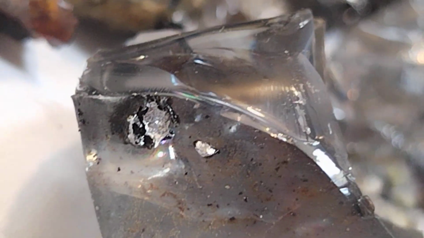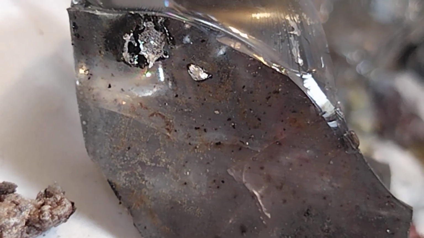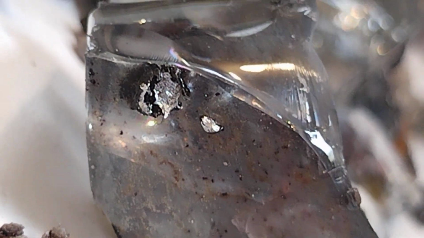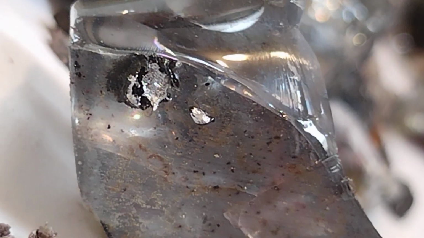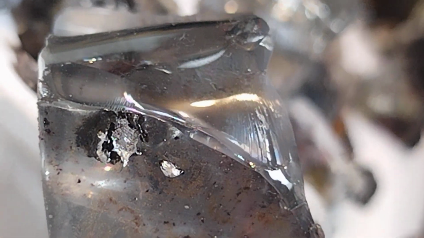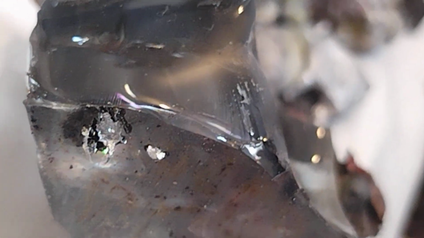it probably, yeah, see, there's a black hole, like wormholes around in this crystal. That's what they do.